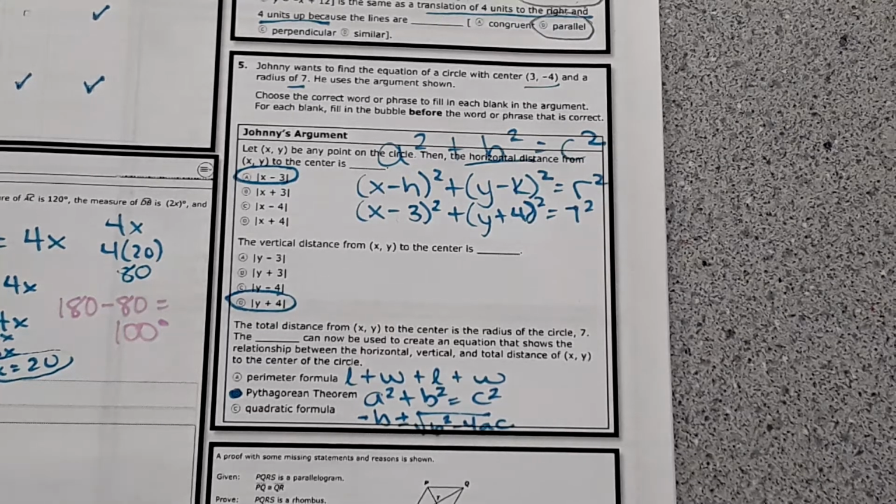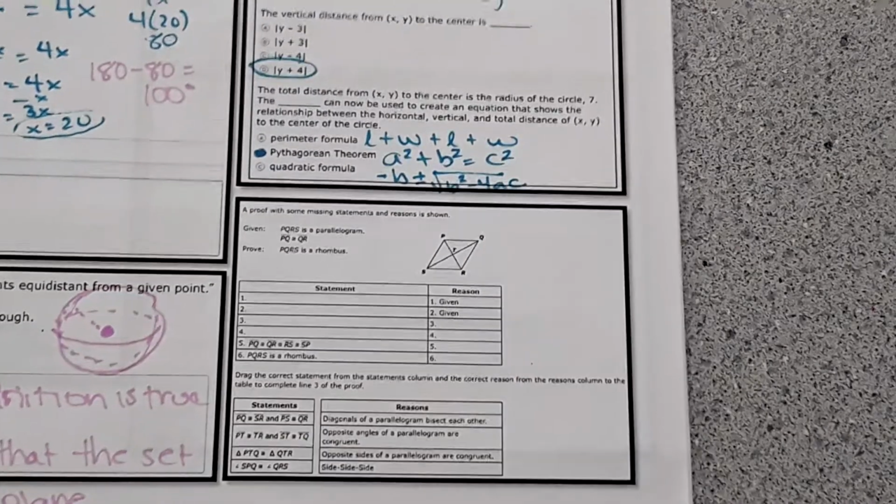How are we doing on time? 16 minutes? Should we stop at 20? How are you guys doing? We should stop at like 20 minutes? Okay.